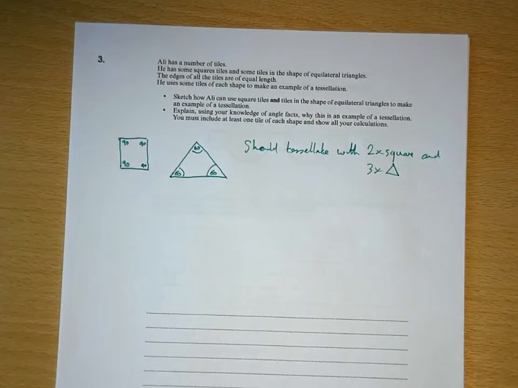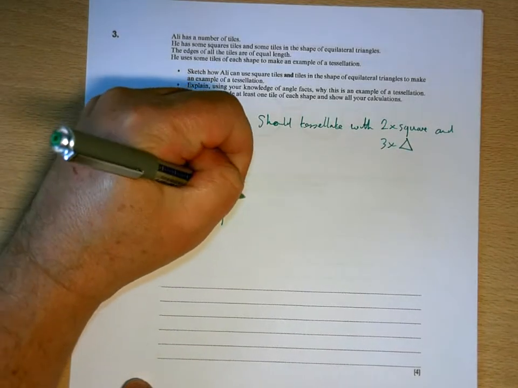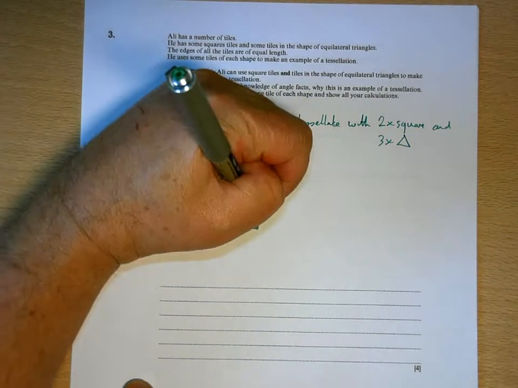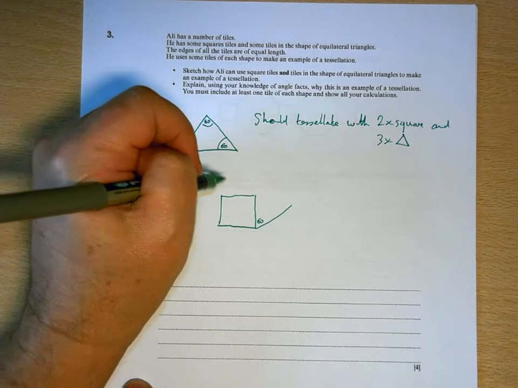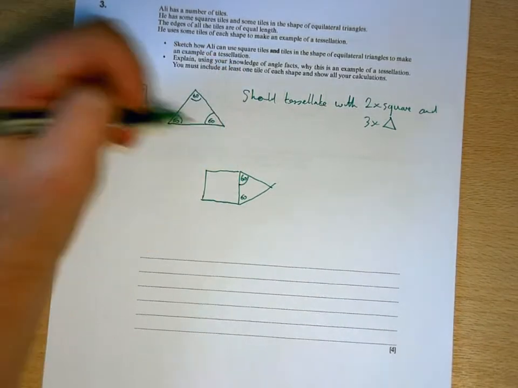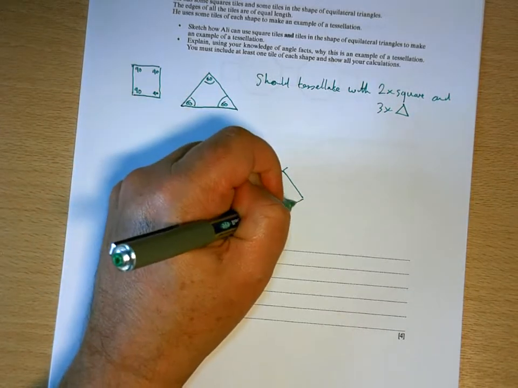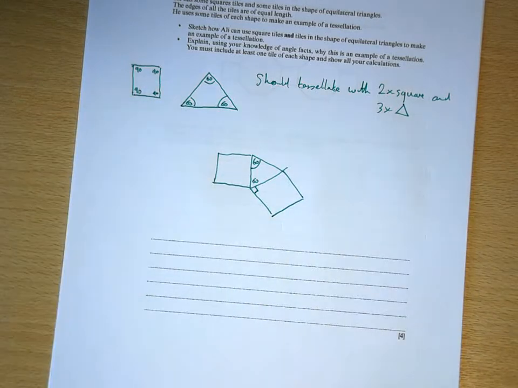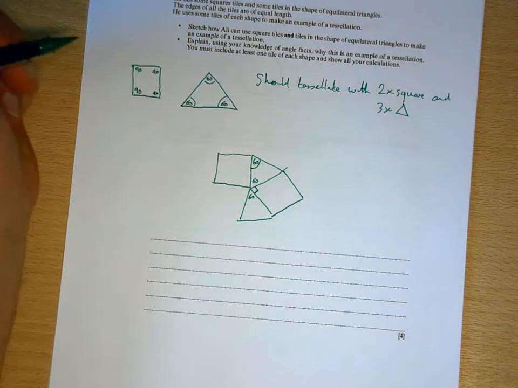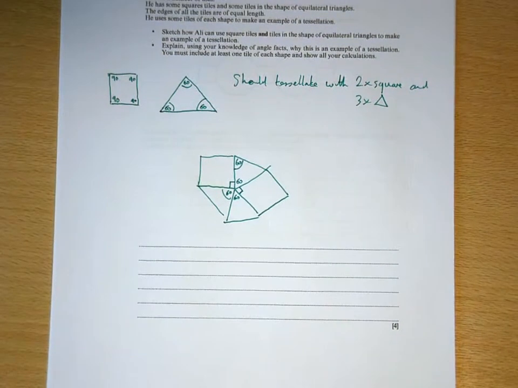So it should tessellate with two squares and three triangles. So it's asking us to sketch that. So if I sketch a square, and coming off that a 60-degree equilateral triangle. And then if I have another square, and then another equilateral triangle, I'm going to end up with another equilateral triangle in there.